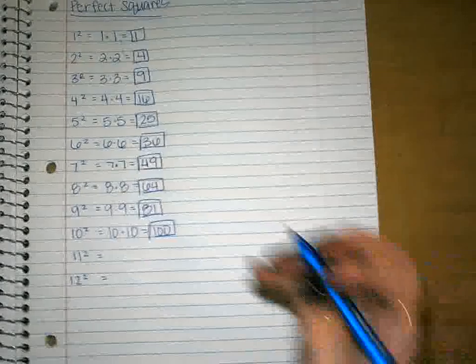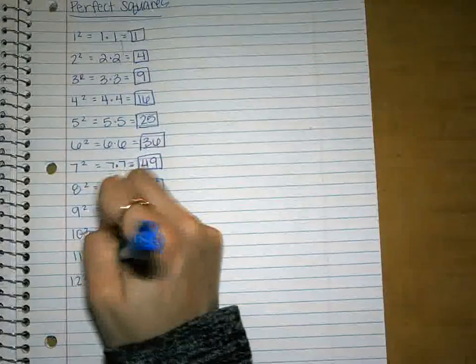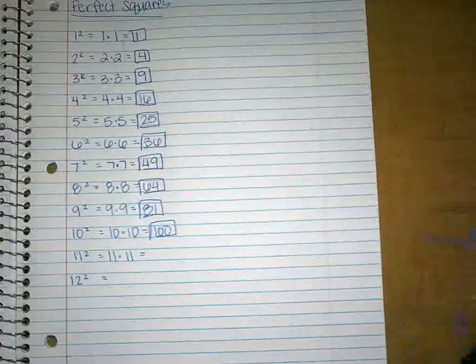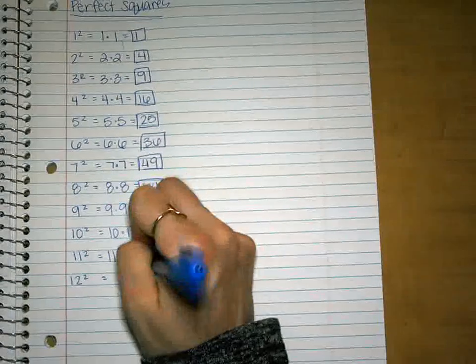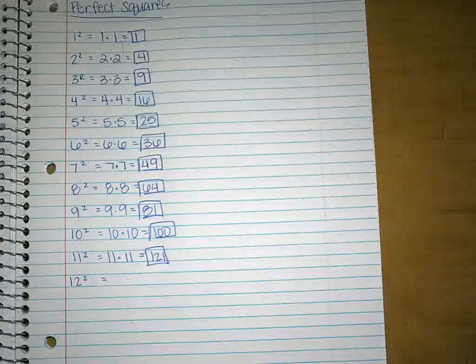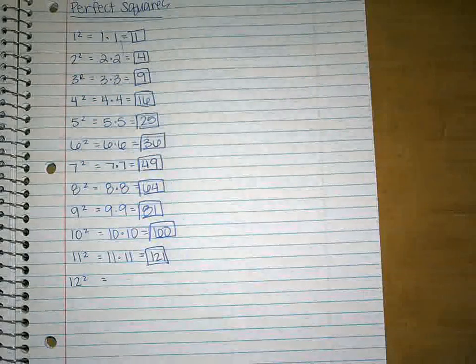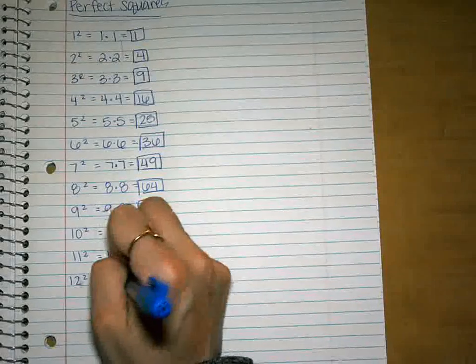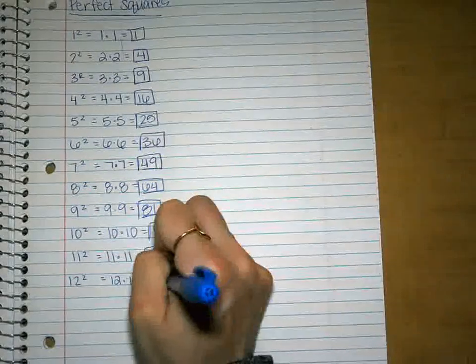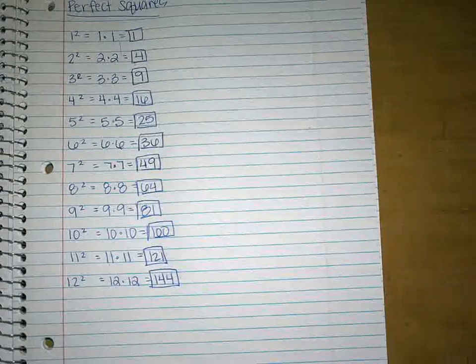11 is probably the hardest one. Students mess this one up. What does 11 squared mean? 11 times 11. And 11 times 11 is 121. That's the one I see the most errors on. 12 squared means 12 times 12, which is 144. So those should already all be memorized, right guys?